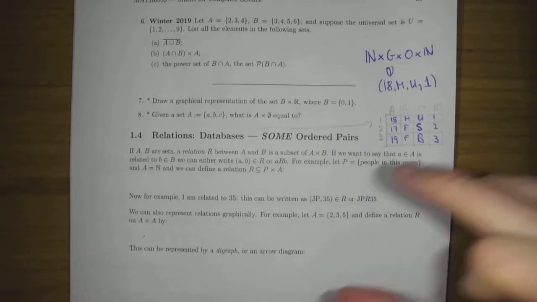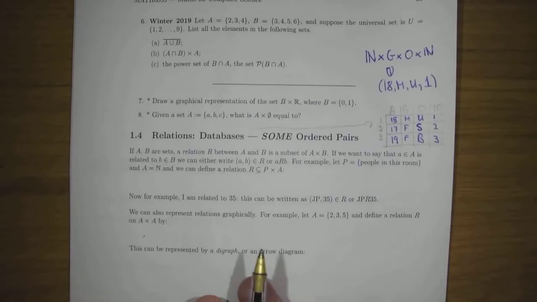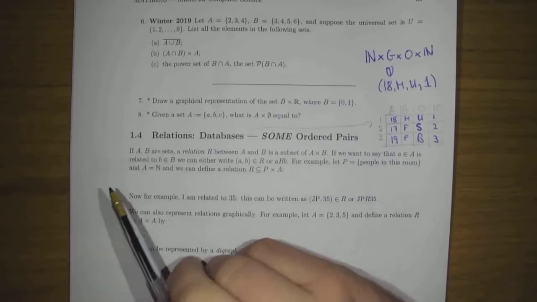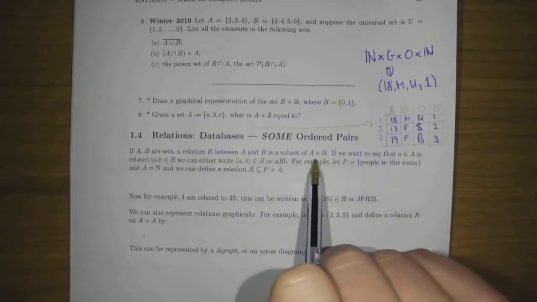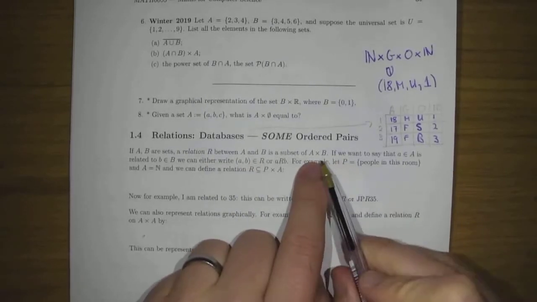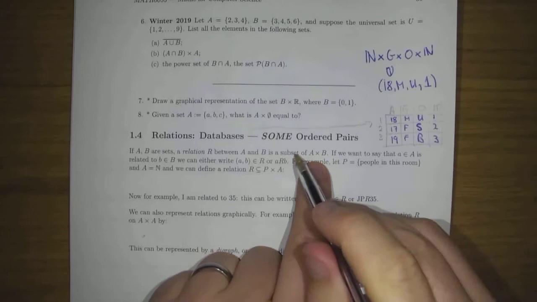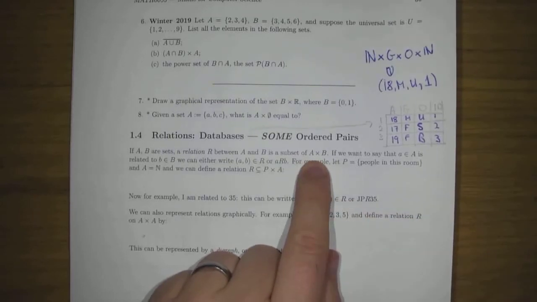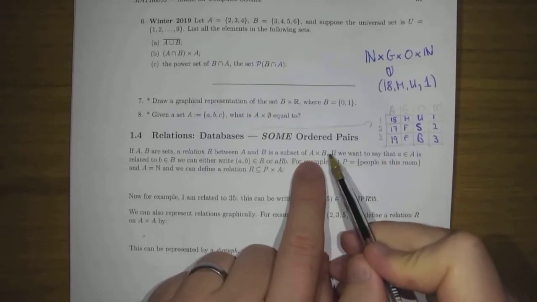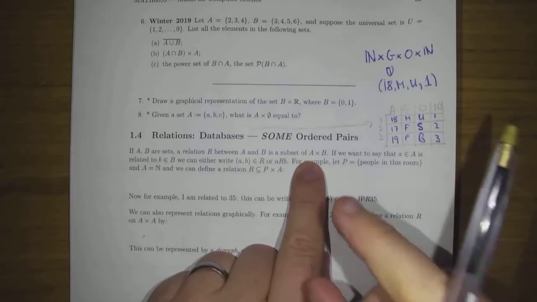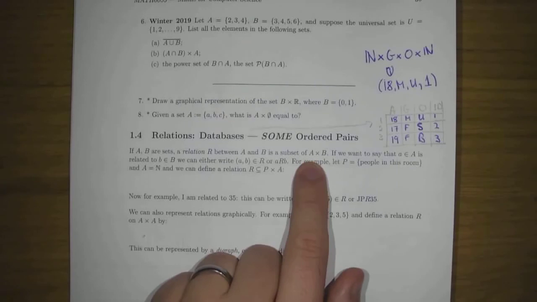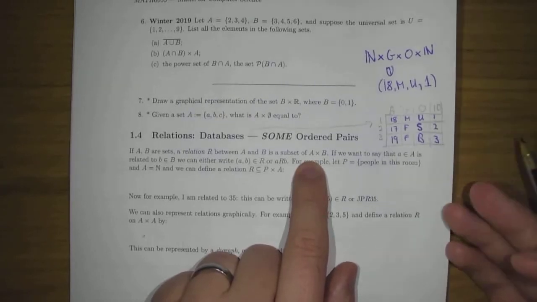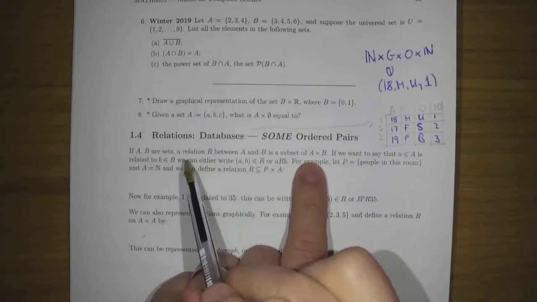Okay, so getting away from talking about databases, let's be more precise. If A and B are sets, a relation between A and B is a subset of a Cartesian product A times B. So it's a subset, which means that, remember what a subset is, you go through this set and you say, look at the elements, is it in it, yes or no? So if you think about the yeses and putting them all together, you get a subset.